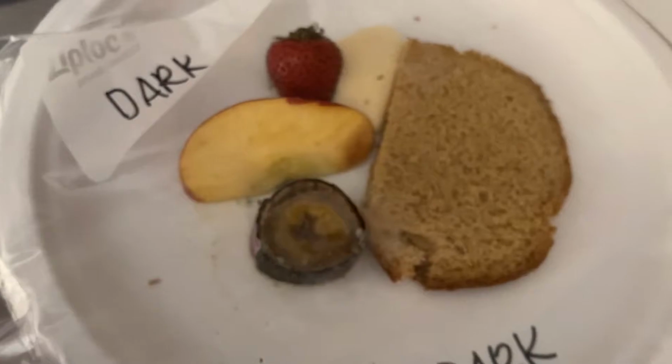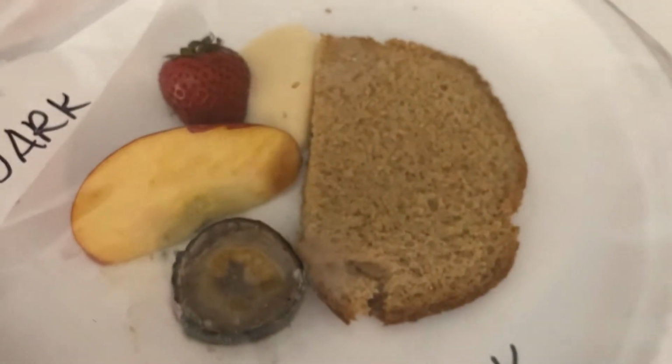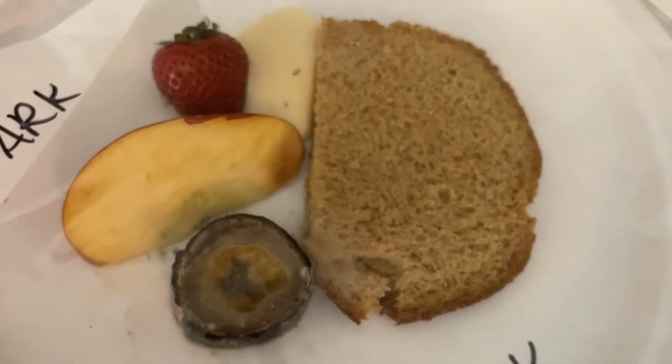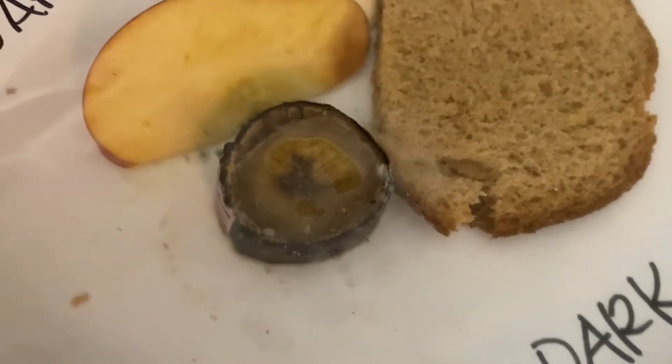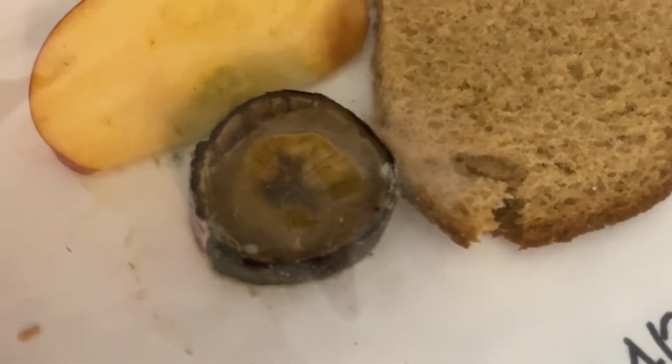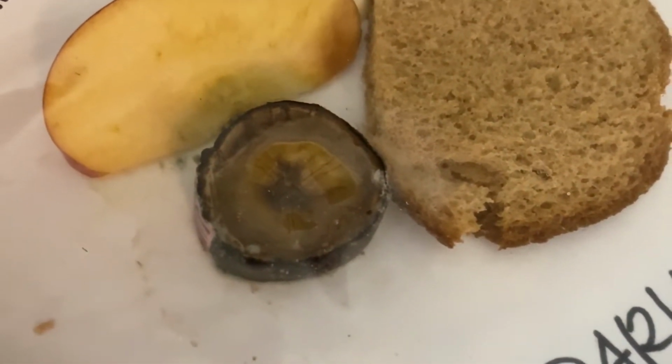Okay. And then another interesting thing I noticed as I was observing is if you can see on the plate, starting to actually get some growth. Okay. And then let's look at our dark. So we don't have the condensation again like the other ones, but we do have mold growing on the banana. So pause and count.